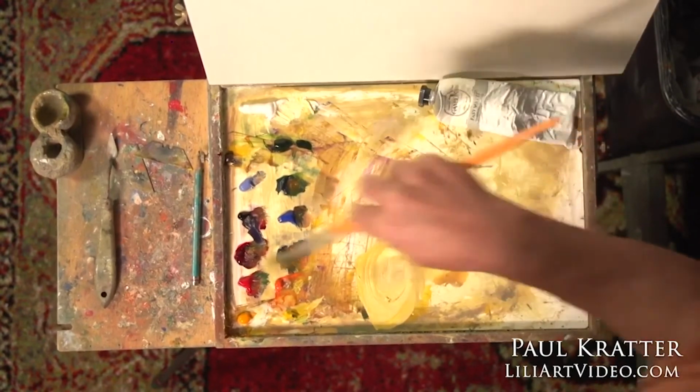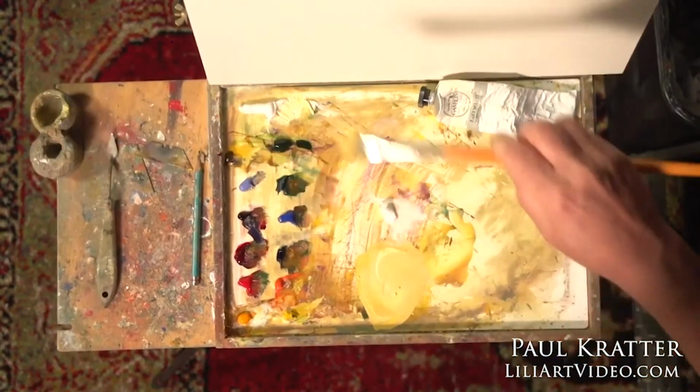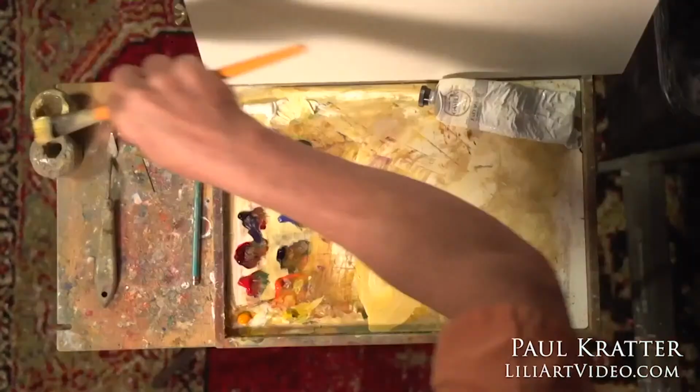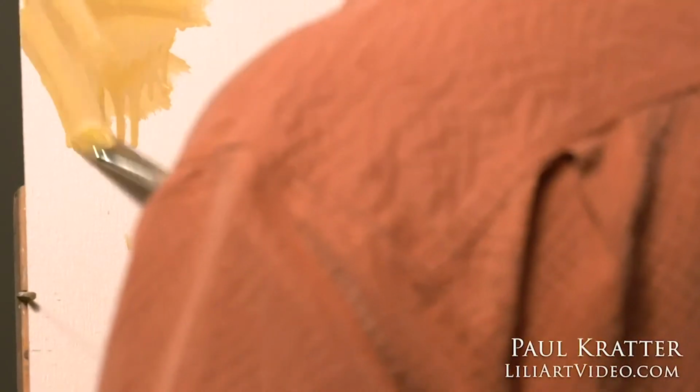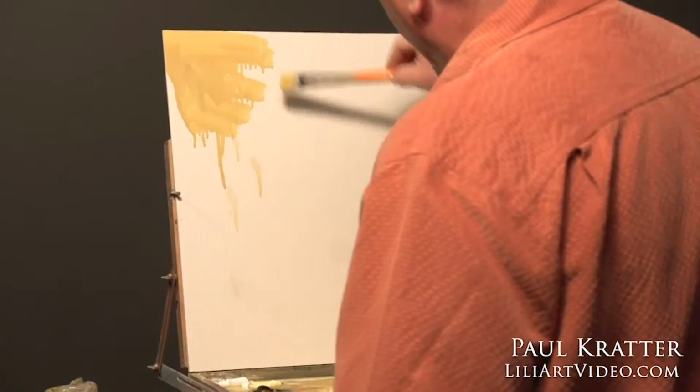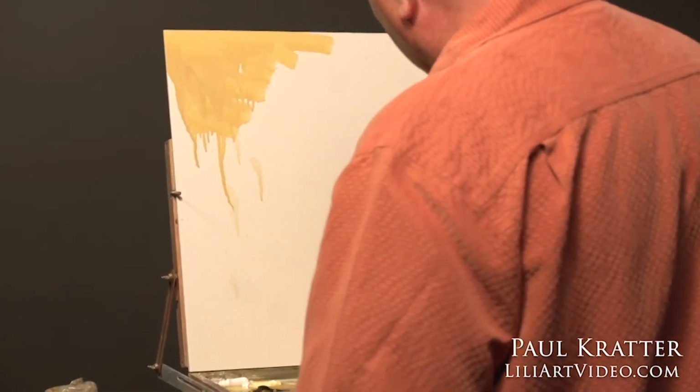It's also a nice texture, with just a little bit of the white in here. There's a little grip to it, and it's different than just painting straight on this linen board.